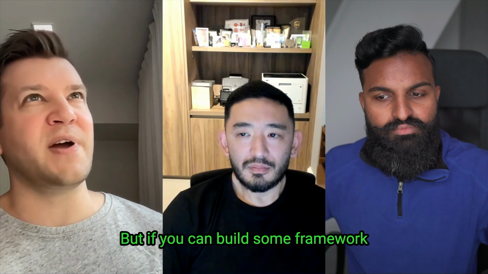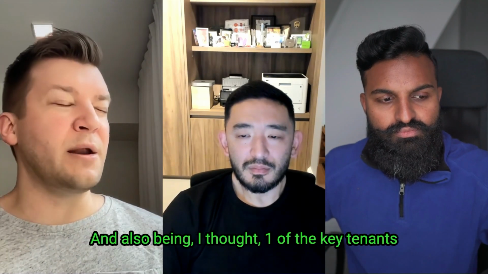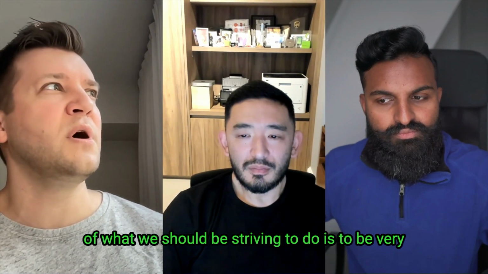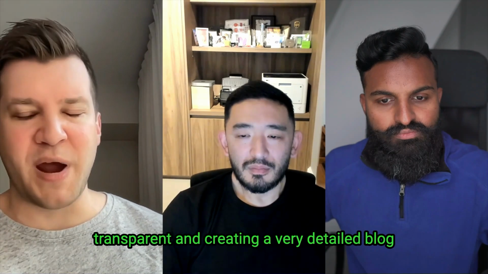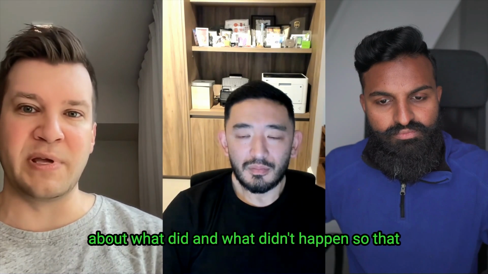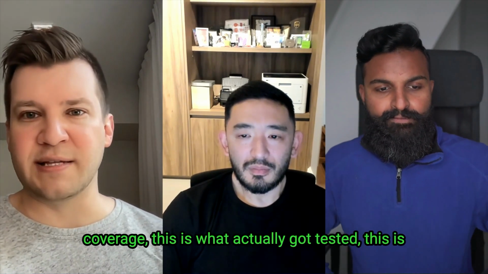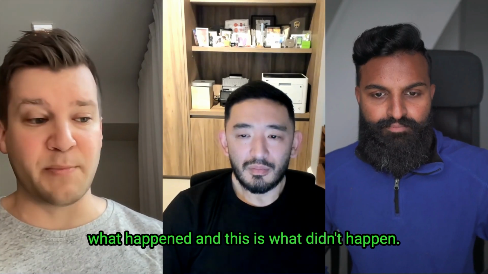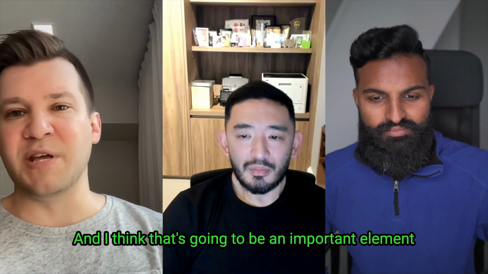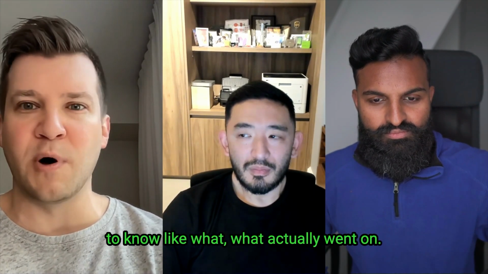But if you can build some framework that augments you, that is taking care of some of these tasks, and also, I thought one of the key tenets of what we should be striving to do is to be very transparent and create a very detailed log about what did and what didn't happen, so that we can establish some type of trust: this is the coverage, this is what actually got tested, this is what happened, this is what didn't happen, and this is what would still be left to a human to go figure out. And I think that's going to be an important element of solving this problem, having the transparency to know what actually went on.